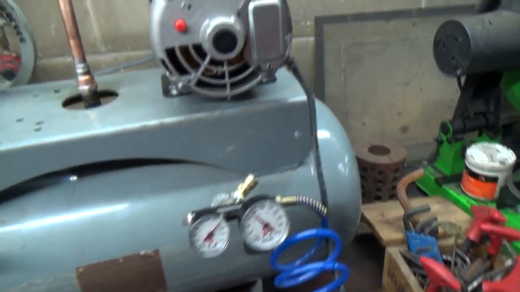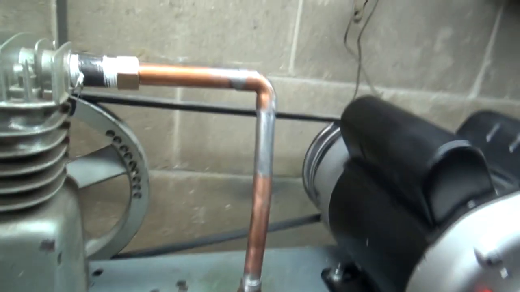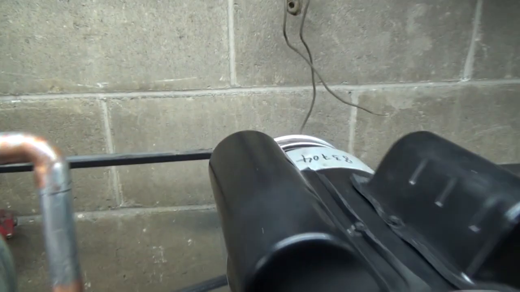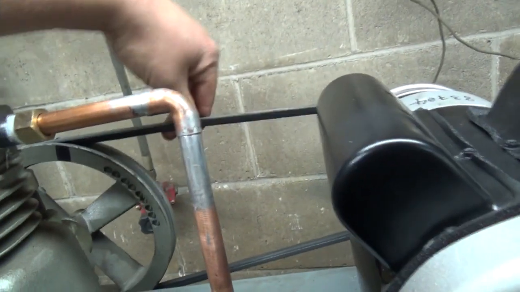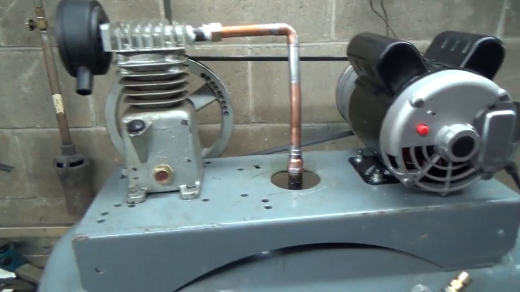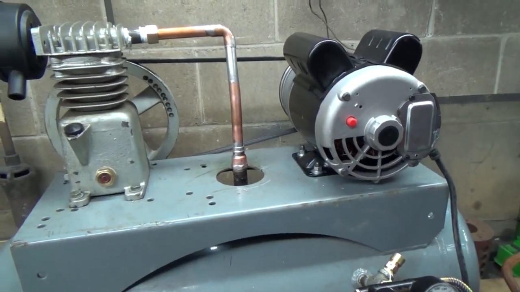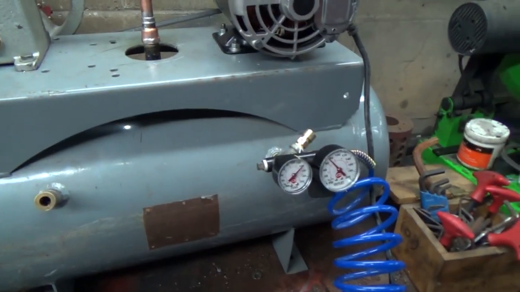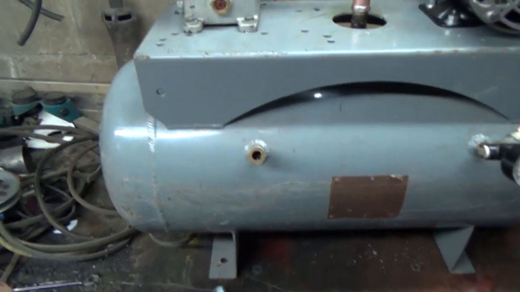But anyways, I think I'm going to leave her like that. That seemed to work pretty good. I'm actually pretty happy with that. That belt's not in super good shape, you know, but I guess we'll just drive her on until she blows or whatever. But you know what? That's decent. I didn't time it there.